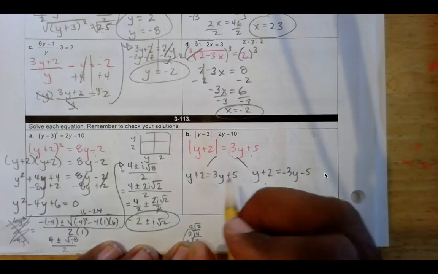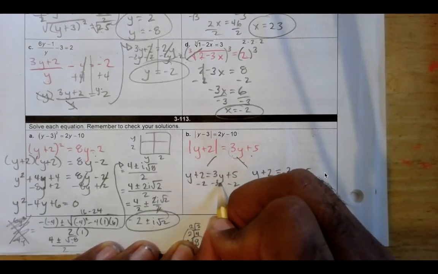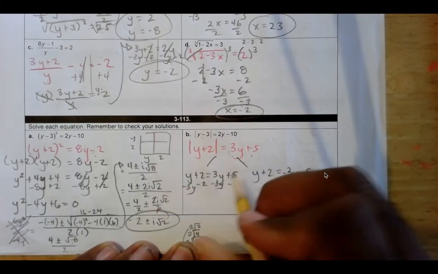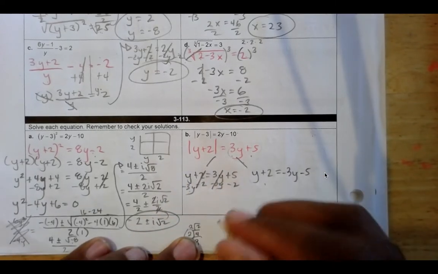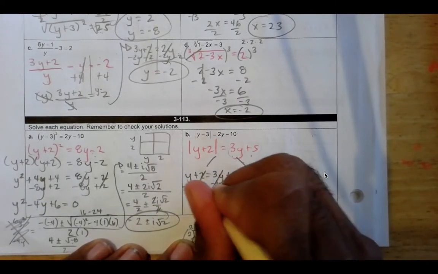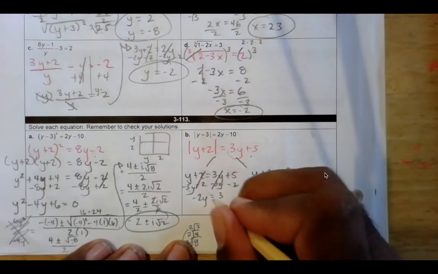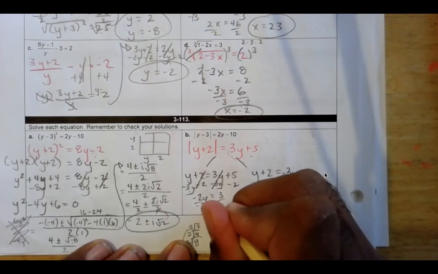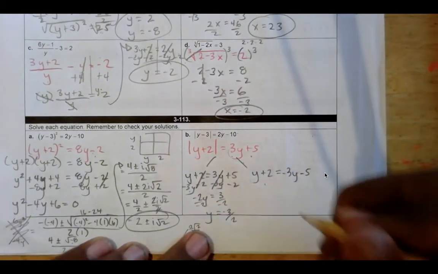Okay, so now I just solve it. So here I subtract 2, but also subtract 3y. So that's gone, and that's gone. y minus 3y is negative 2y. And then 5 minus 2 is 3. And then if I divide both sides by negative 2, I get y equals negative 3 over 2.